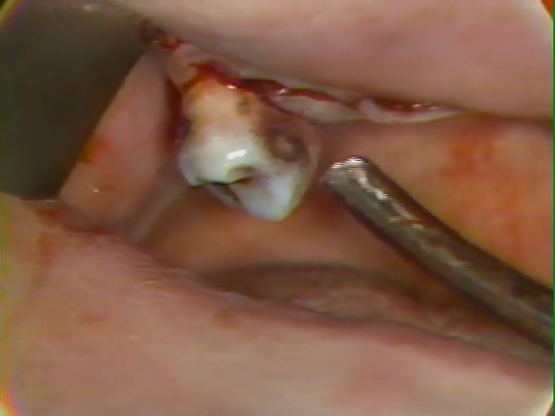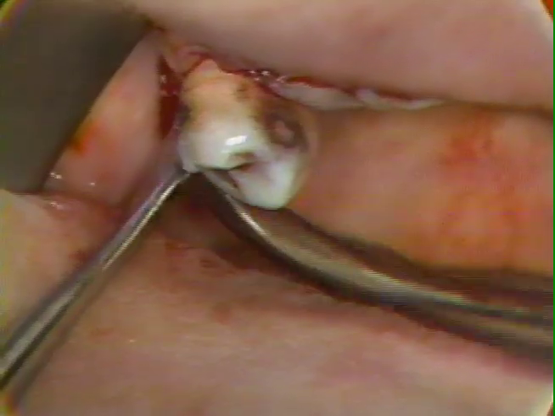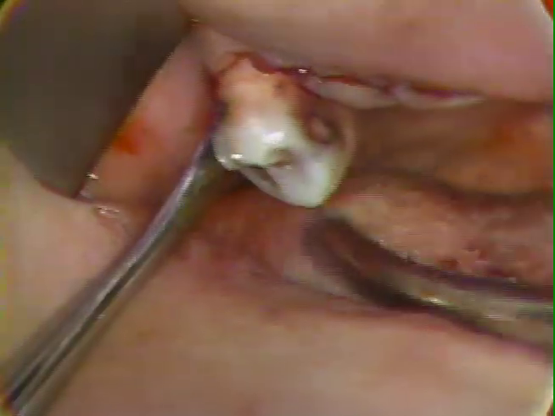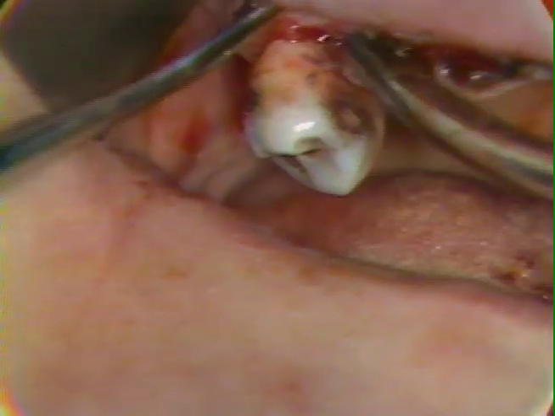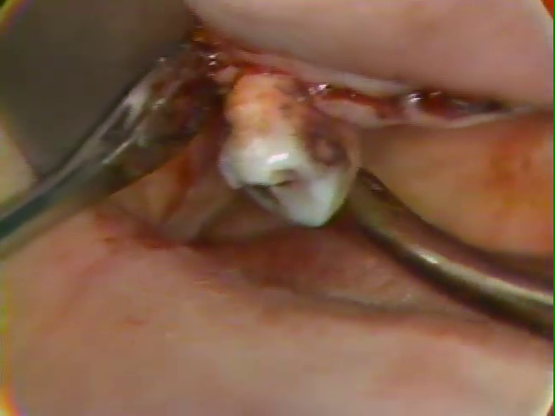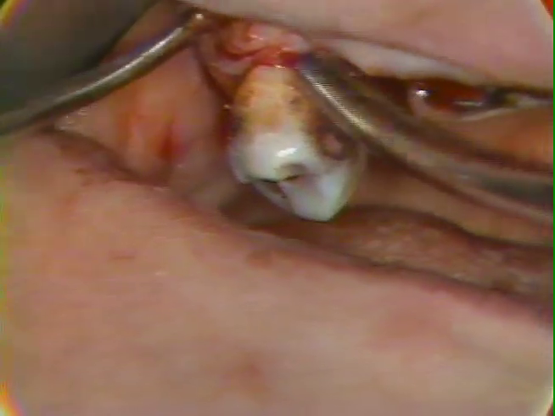So we will follow our incision through the periosteum with the periosteal elevator. We'll try to get down to some kind of a bone plane here that will reflect for us so that we can get this buccal plate exposed.